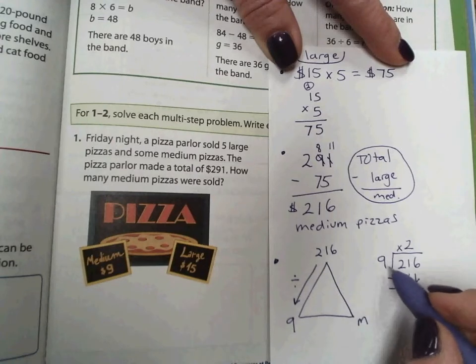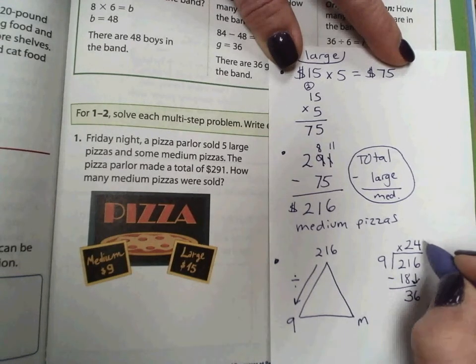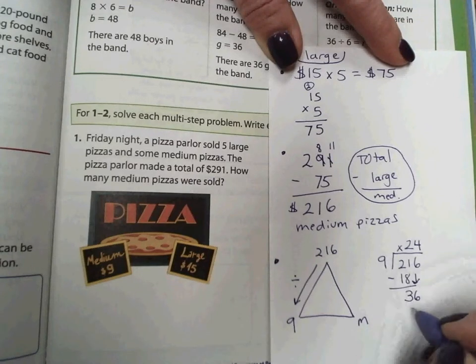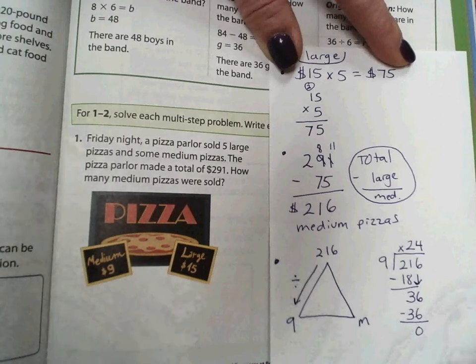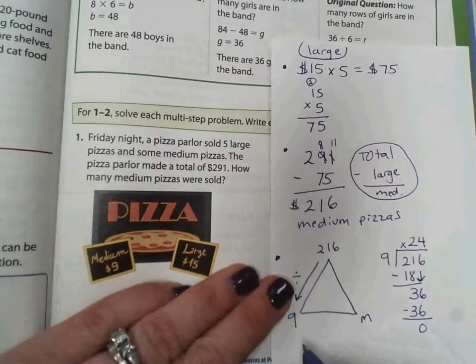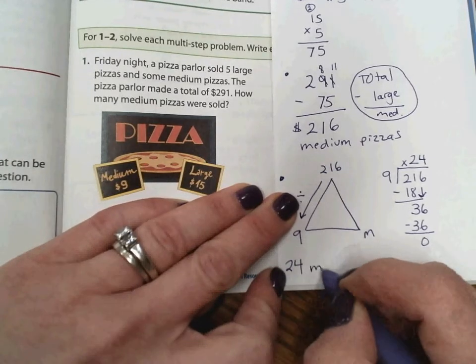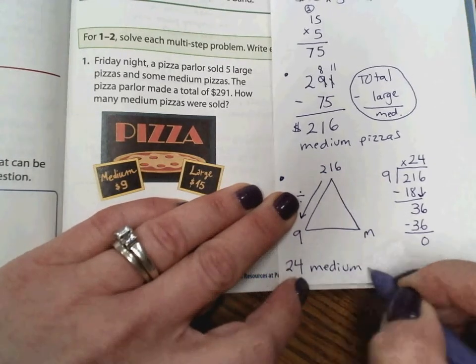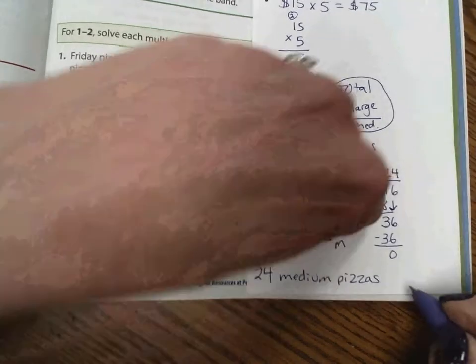And 36 divided by 9 goes in 4 times, because 4 times 9 is 36. So 36 minus 36 is 0. So to answer how many medium pizzas were sold, we would say that 24 medium pizzas were sold.